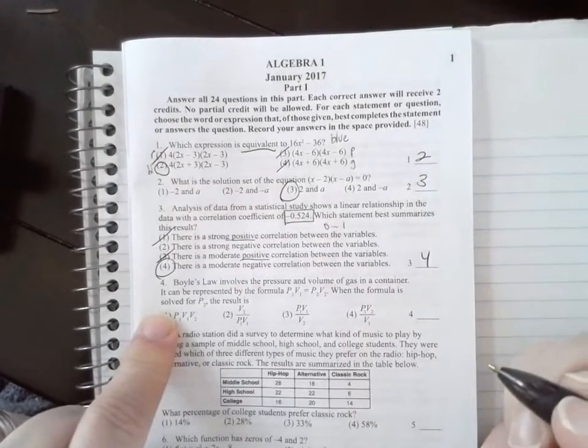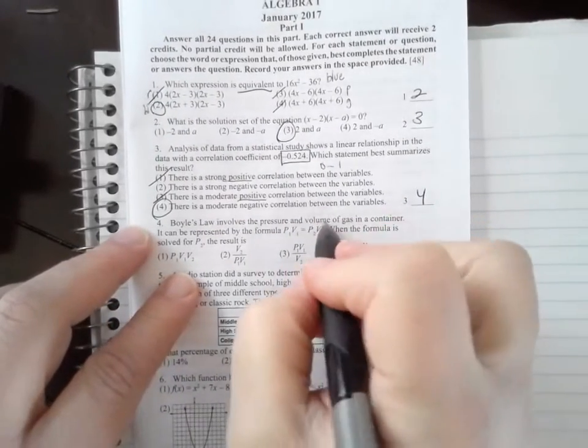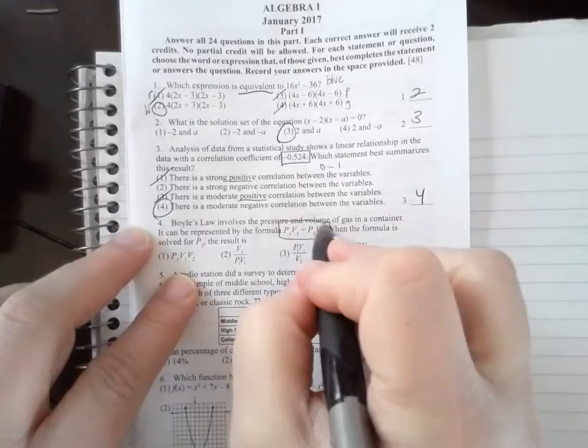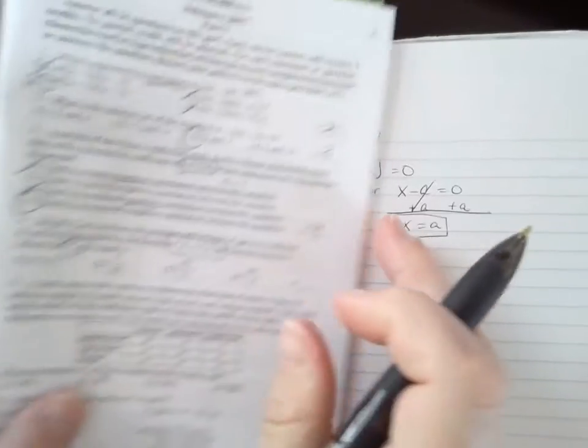Choice 4. Boyle's law involves pressure. We're given a formula. And we want to solve for P2. So I'm going to show this on the paper.